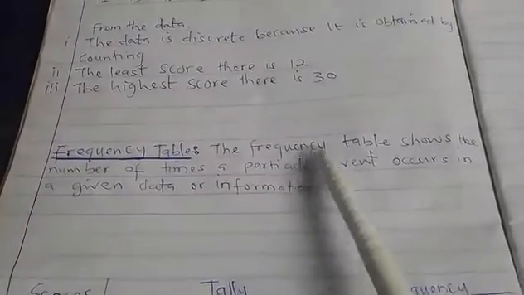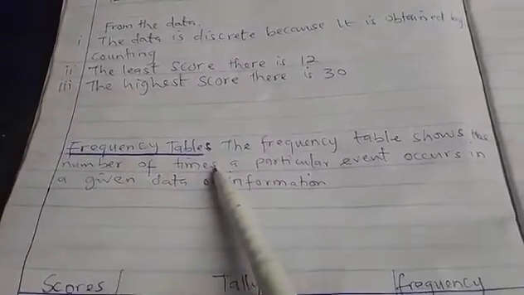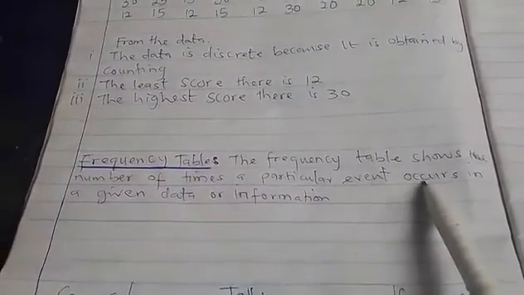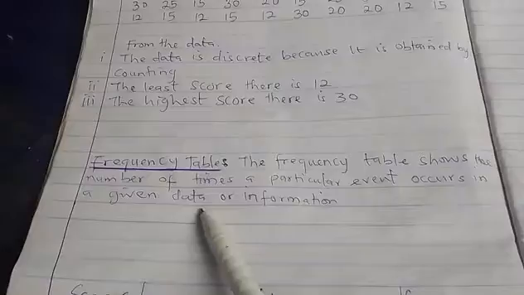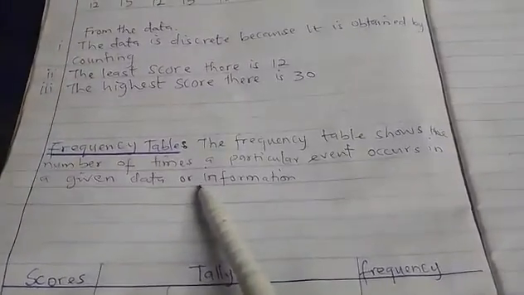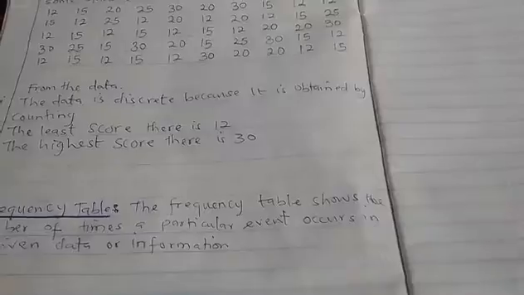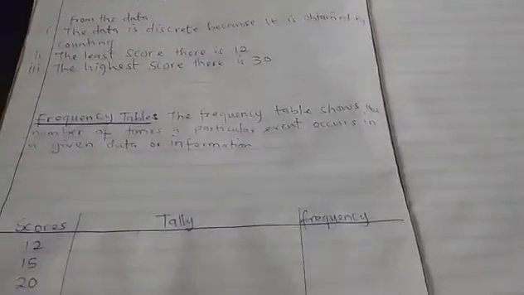This very table we are having here. The frequency table shows the number of times a particular event occurs in a given data or information. The frequency table usually consists of three columns, which I have mentioned before.